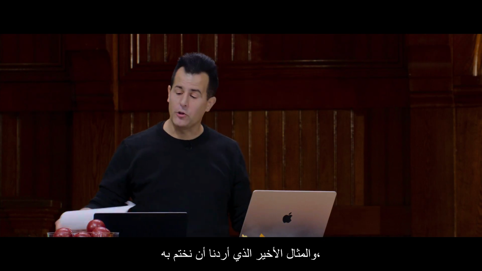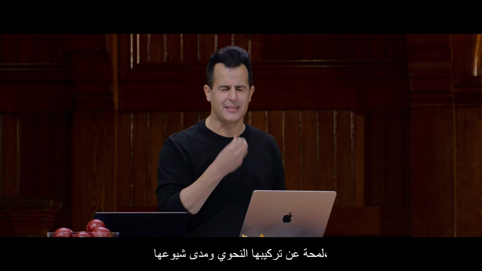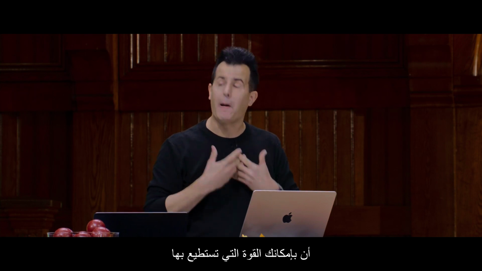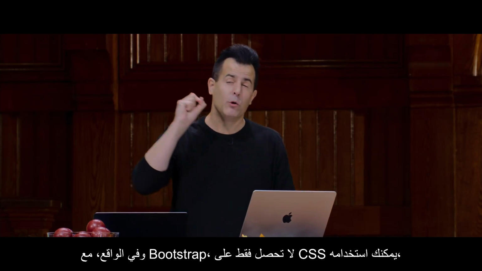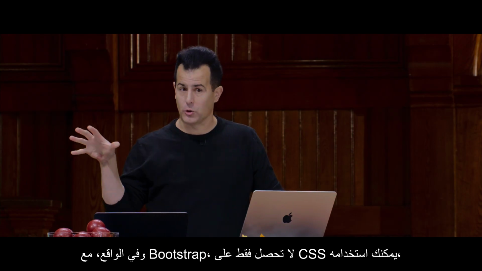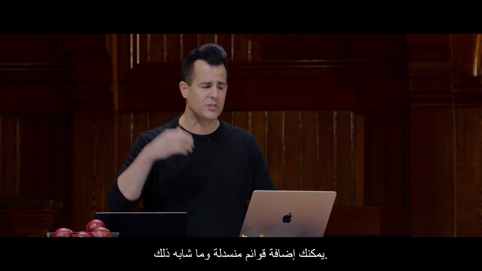And the final example that we thought we'd leave you with, and again, the whole purpose of introducing JavaScript is to give you a taste of its syntax and its relative familiarity, but with the power with which you can leverage it to make websites so much more interactive. And in fact, with Bootstrap, you don't just get CSS you can use, you have a whole set of JavaScript functionality, so you can have drop-down menus and the like.